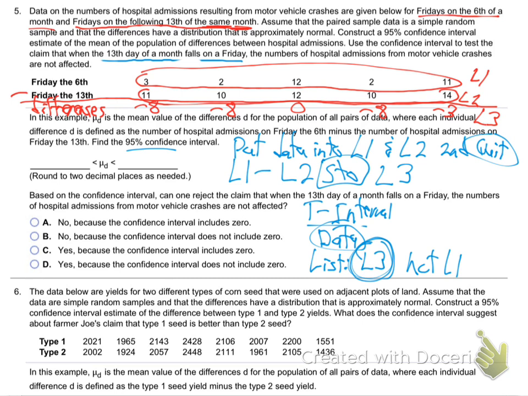The frequency is always 1. Confidence level, we're doing a 95%. So you do a 95%. Hit the buttons on your calculator. It'll tell you, here's what it told me, negative 10.01 to negative 0.79. So, all right, so that's where my confidence interval came out to be.